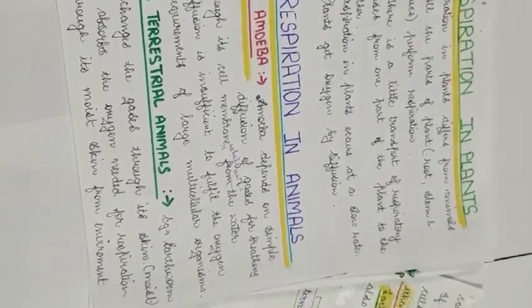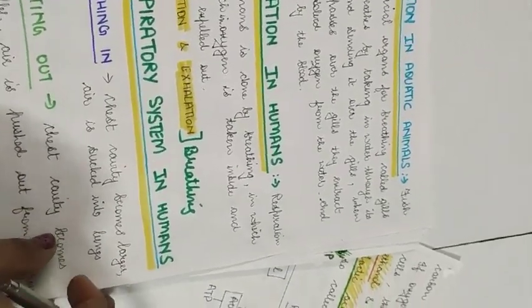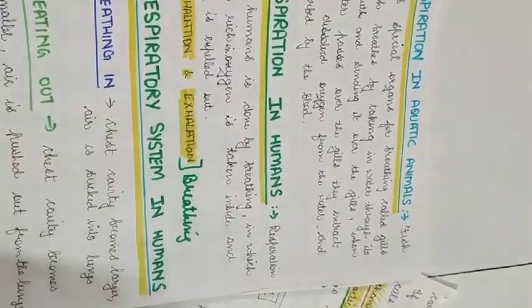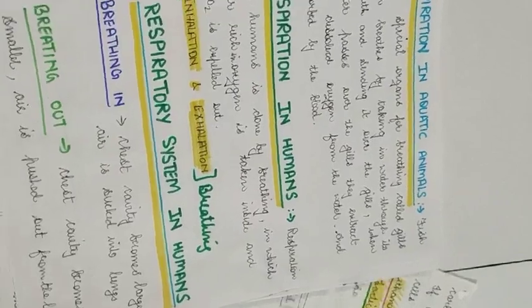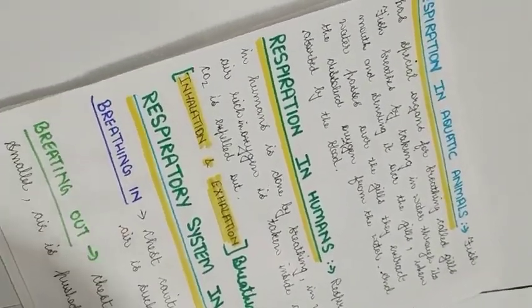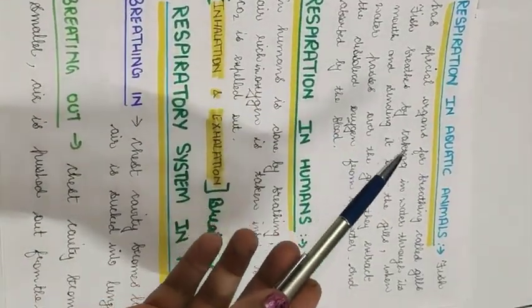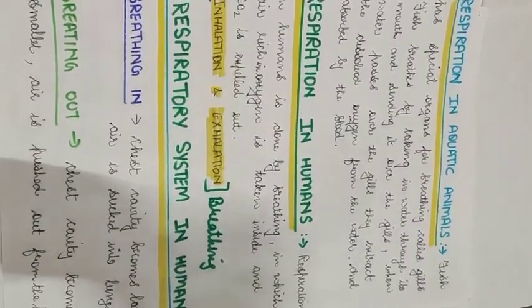Next, respiration in the aquatic animals. Aquatic animals are designed differently because they reside in water, so they have a different process of respiration. That means they have different organs called gills, which are used for respiration. And fishes breathe by taking water inside.